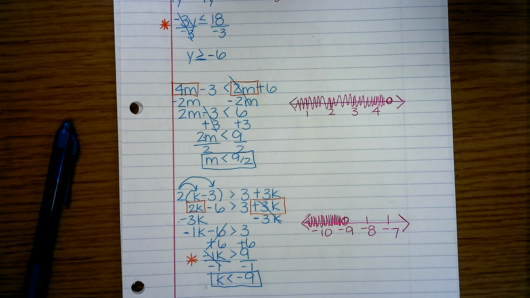That is solving inequalities with variables on both sides. Just like with equations, we need to move them so that they only appear on the left-hand side of our inequality symbol, and then go ahead and solve our inequality.